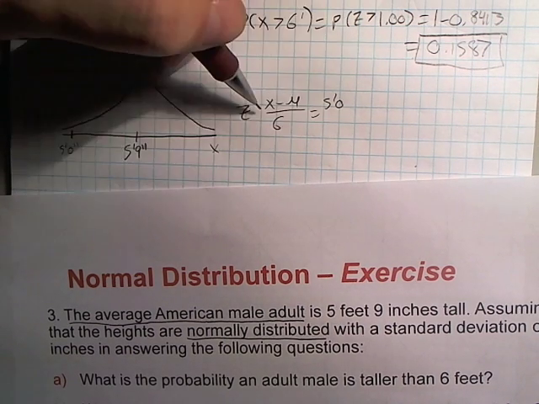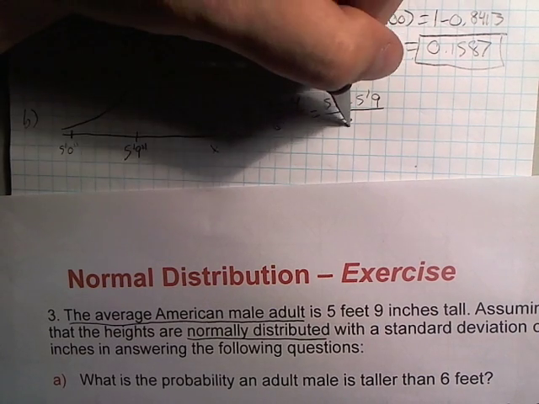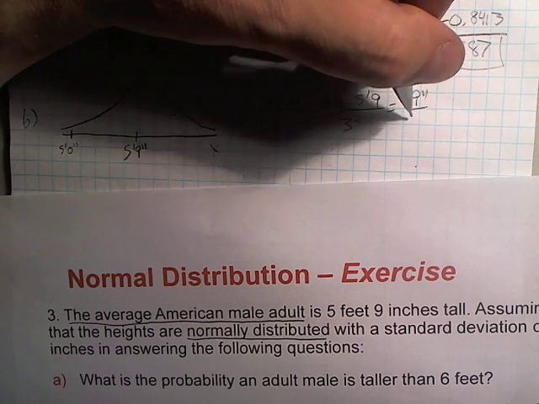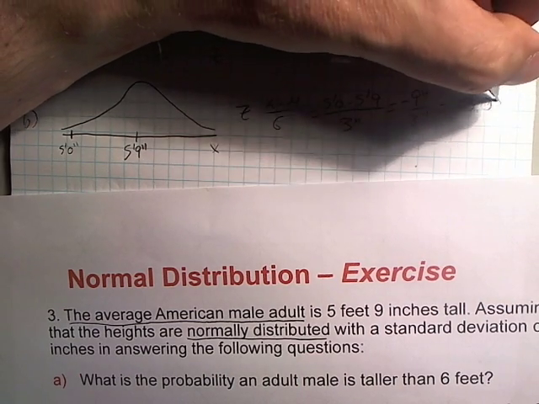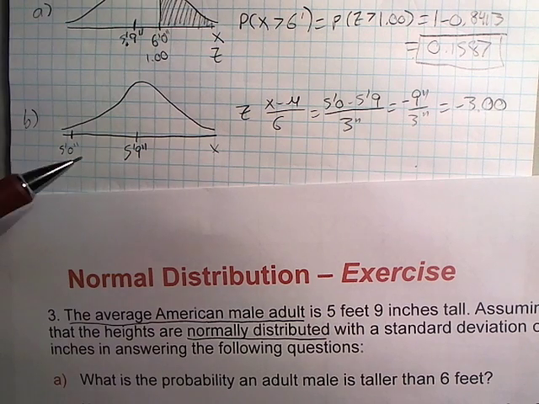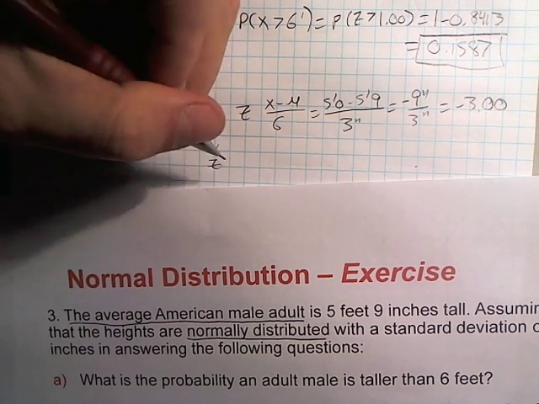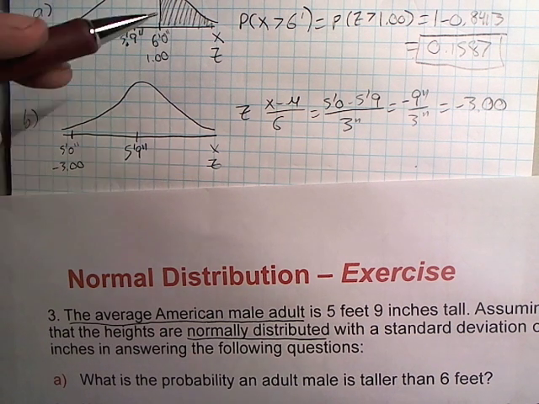So 5'0" minus the mean 5'9" divided by the standard deviation is equal to -9 inches divided by 3 inches, or a value of -3.00. So our corresponding z value to x equals 5'0" is -3.00.